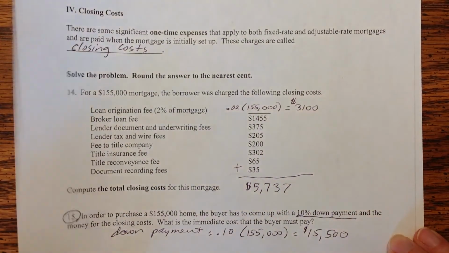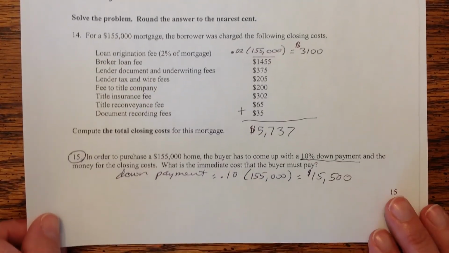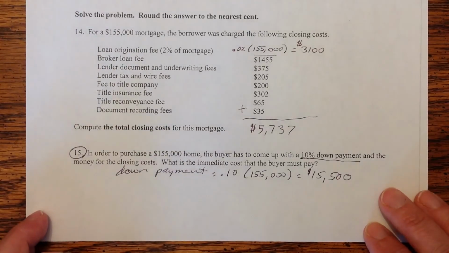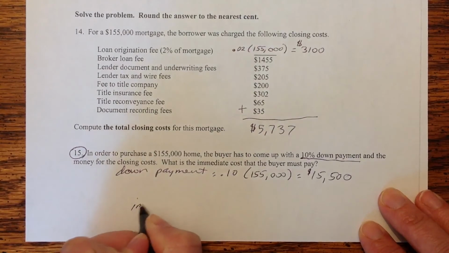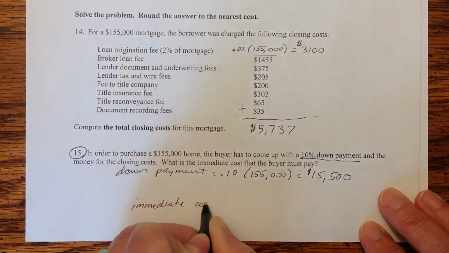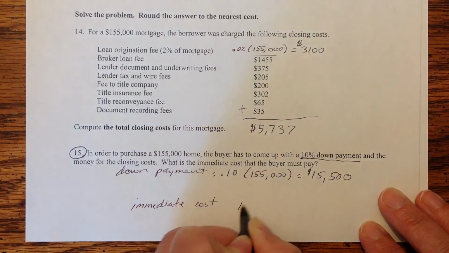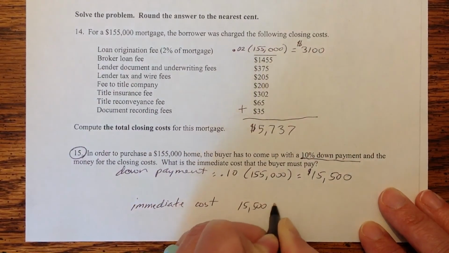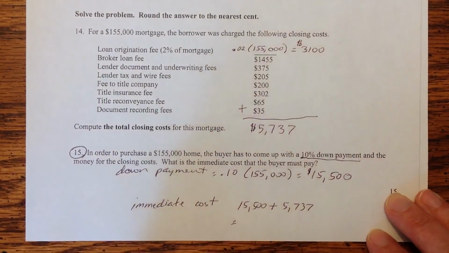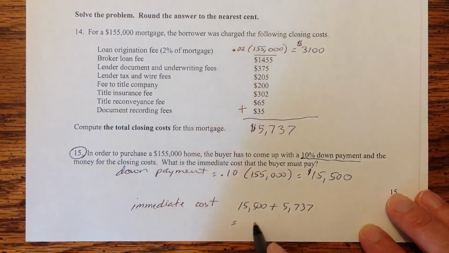So now when it says what is the immediate cost that the buyer must pay, the immediate cost is the $15,500 for the down payment and the $5,737 in fees. So you have to bring initially to buy this house $21,237.